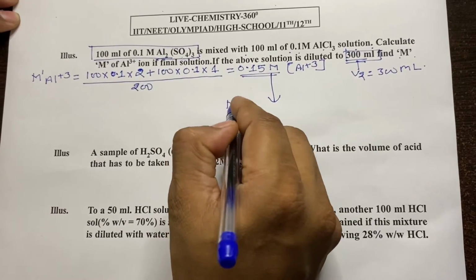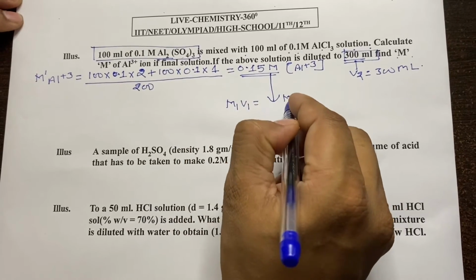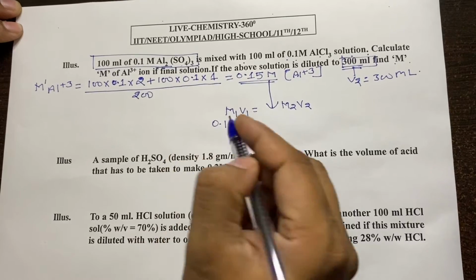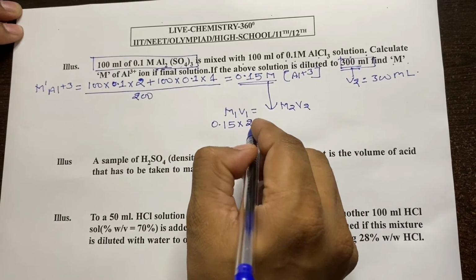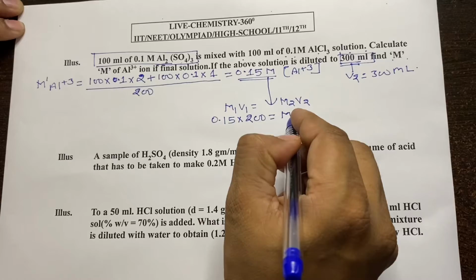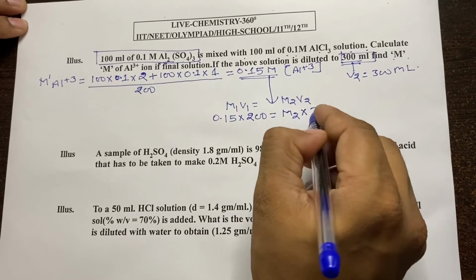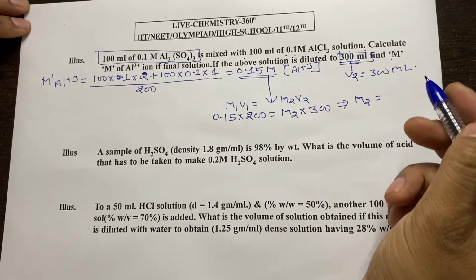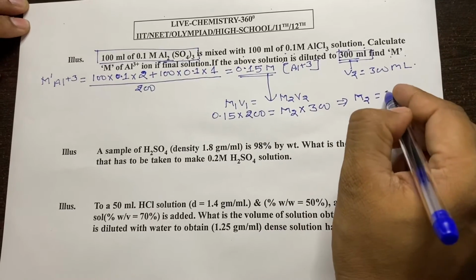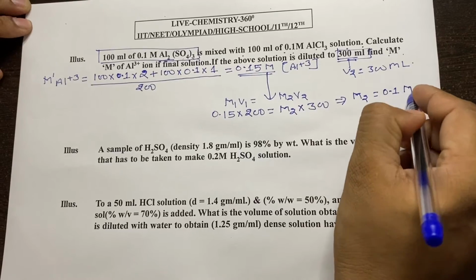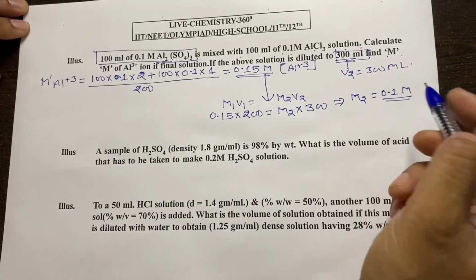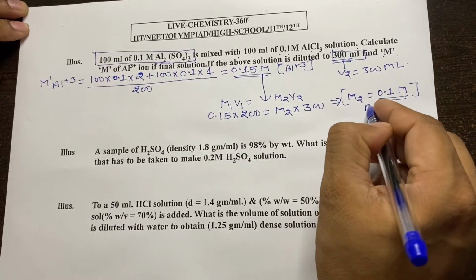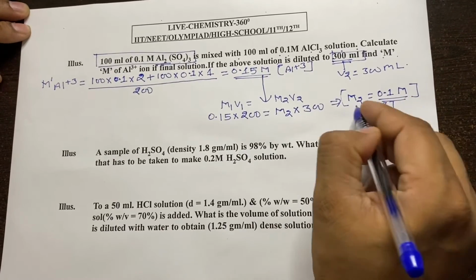Now we can use the same dilution formula, M1V1 equals M2V2, which is 0.15, and V1 is obviously 200 ml, and M2 is to be calculated and V2 is 300. So on solving this, we can find that M2 will be equal to 0.1. That will be the concentration of Al3+ ions in the resulting solution after the dilution.